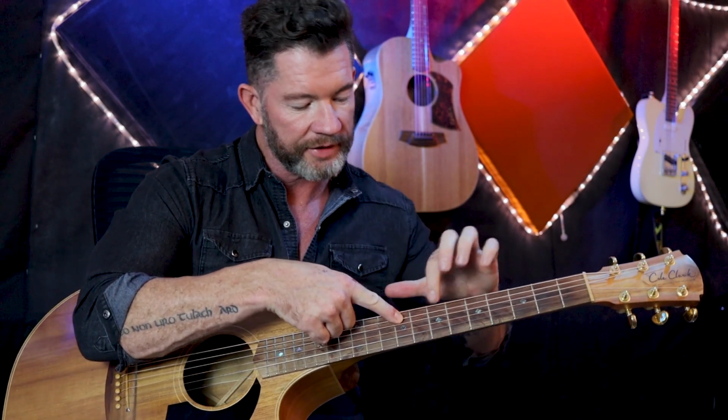If I take the capo away, there's an E, there's an F, there's an F sharp. I'm playing an F sharp major. If I take that away and I play a bar chord, F sharp major, you can hear that again. Cool way to do it.